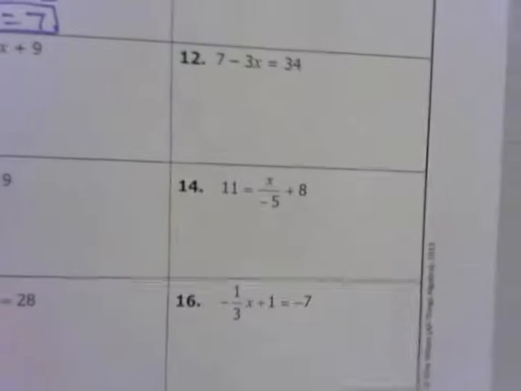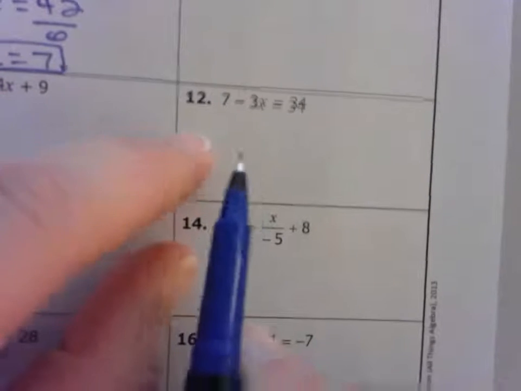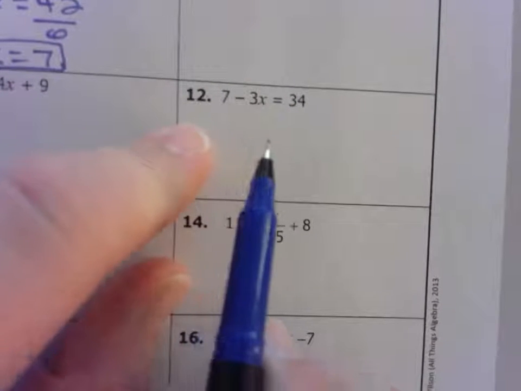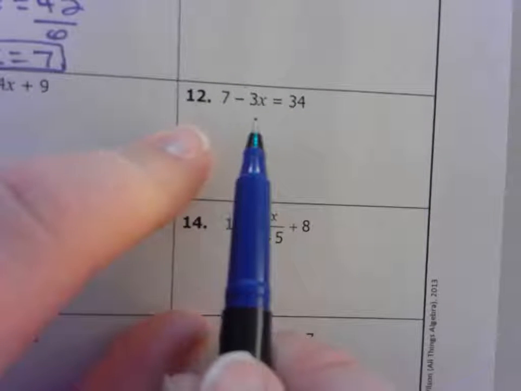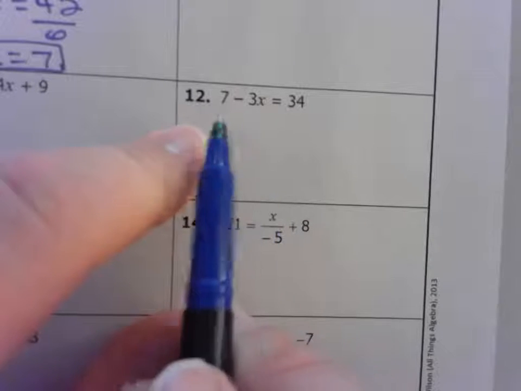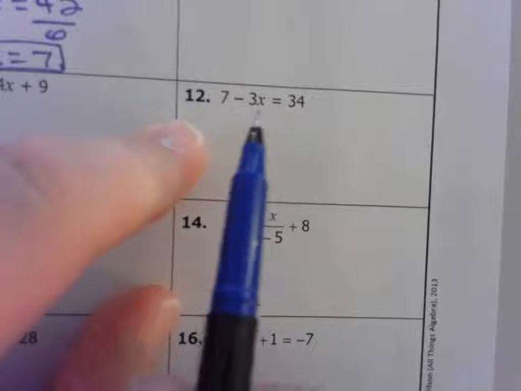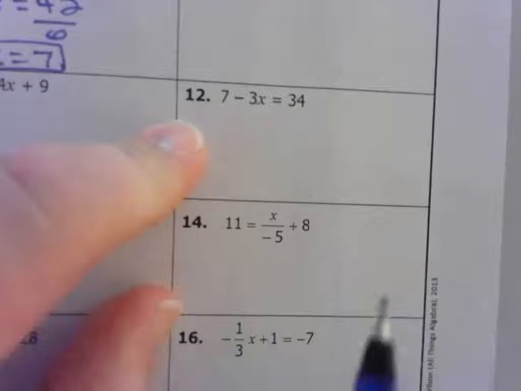Okay, let's look at number 13. Or sorry, let's look at 12. There's one on the homework that I've seen a couple of you make mistakes on already. Let's look at 12. If I look at 12, I want to get x alone. If I want to get x alone, what numbers do I need to get rid of? 7 and negative 3. Okay? Which one is furthest away from x? The 7 or the negative 3?